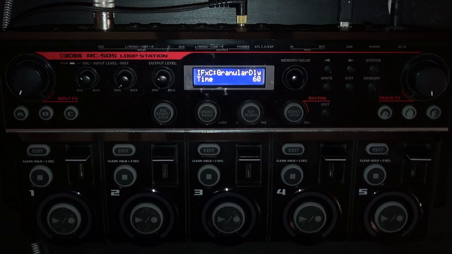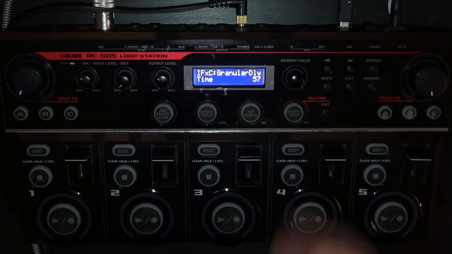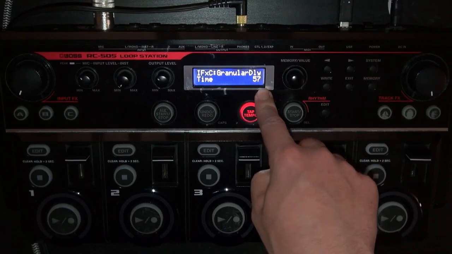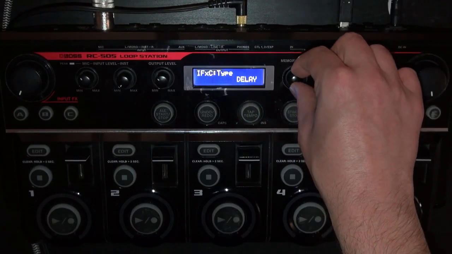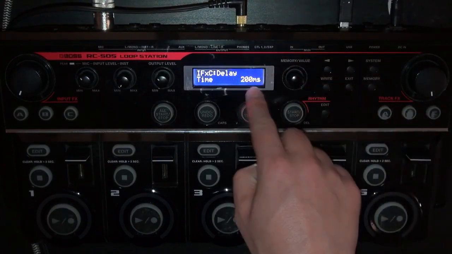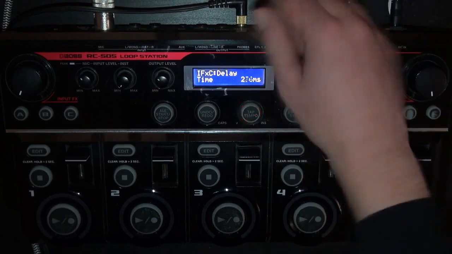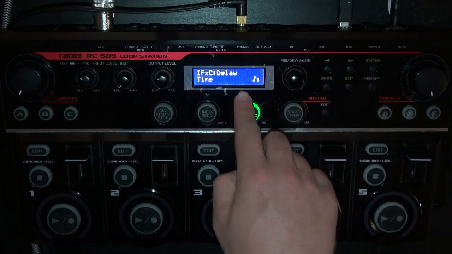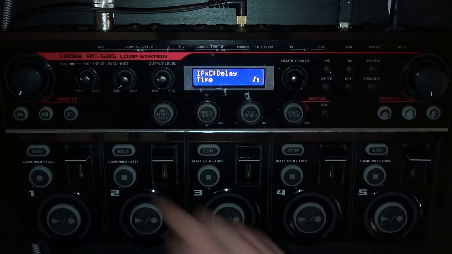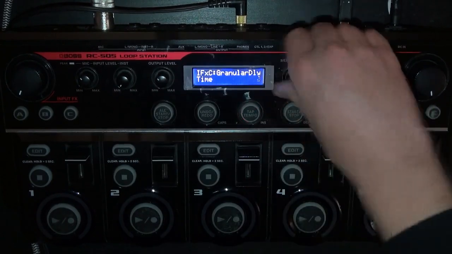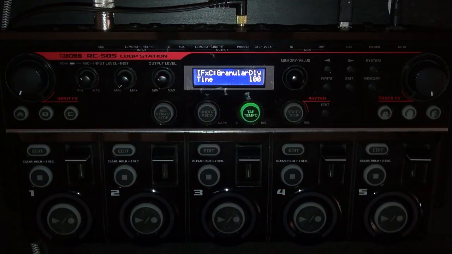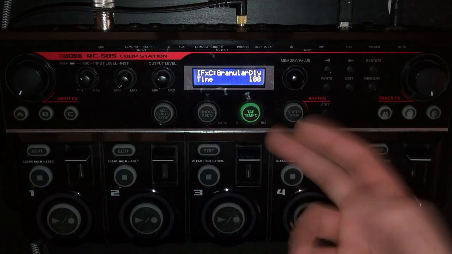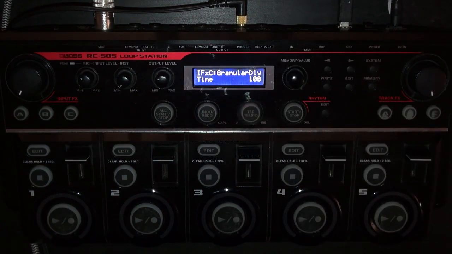The time, however, has an unknown unit, so I don't really know to what this number refers to, because for instance, on the other delay, you can find the time here, and if you go beyond 1000 milliseconds, you have notes that are related to the beat. Here it's just a value between 0 and 100. However, even if we don't know what the time stands for, we know what it does.